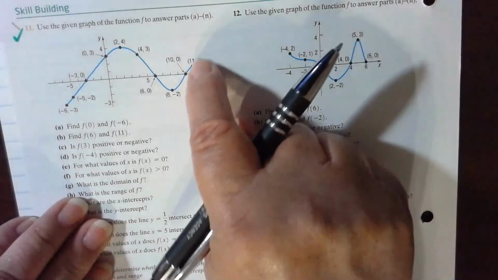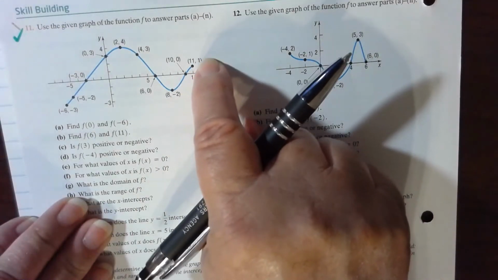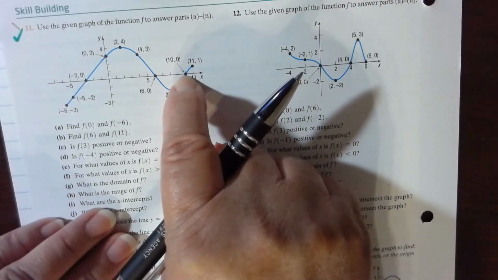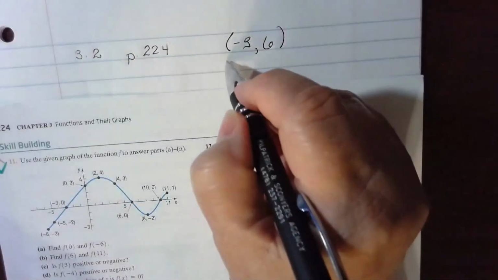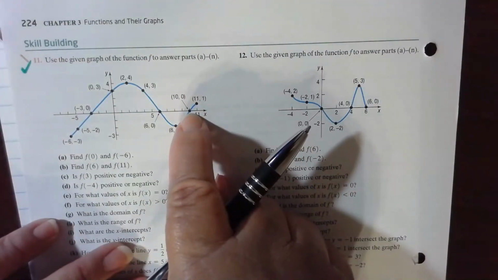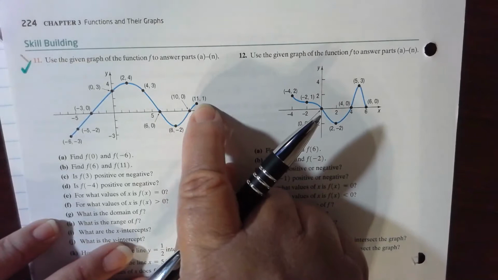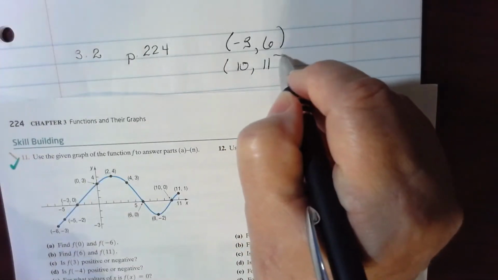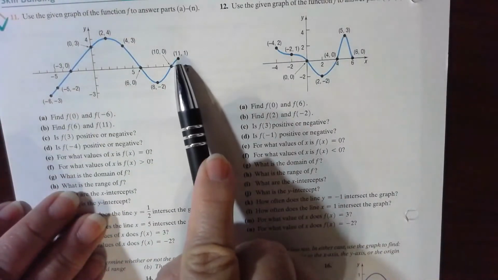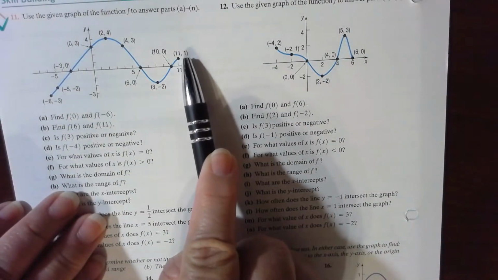Then we also have to include this part right here. So we've got to start at 10, and that's going to be with a parenthesis, because at 10 it's actually equal to 0. Then we're going to go to 11, and we're going to put a bracket, because the 11 number is actually included, because the y value is positive.